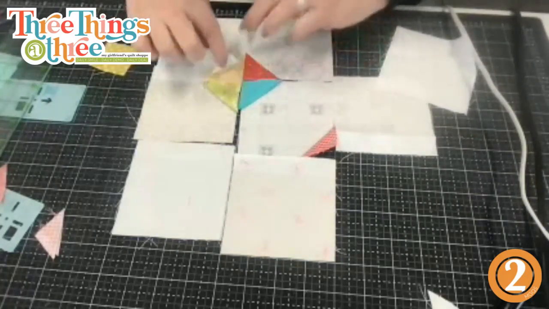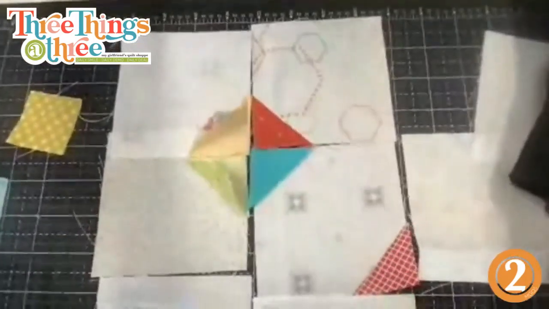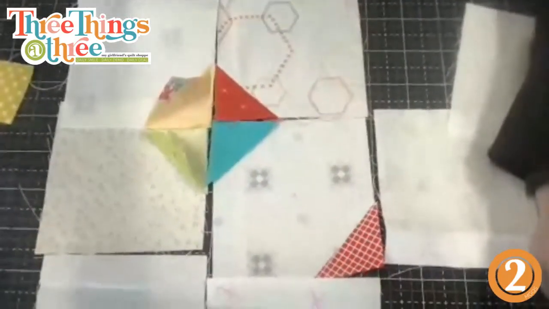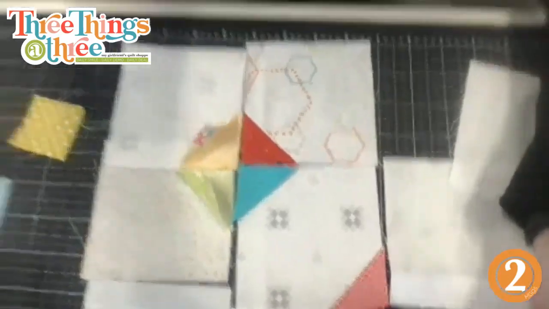And you make these little hourglass blocks. Let me see if I can get up closer here. You make these little hourglass blocks in the middle, and you make a whole quilt of these little tiny hourglass blocks simply by taking off a corner. There's just so many possibilities here.